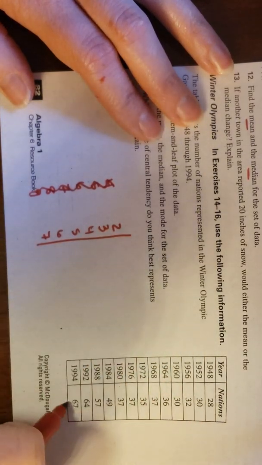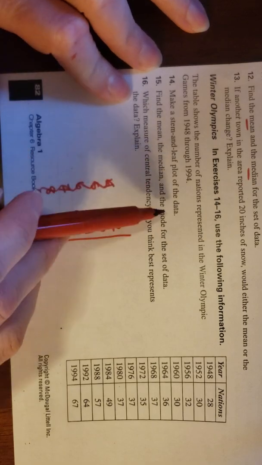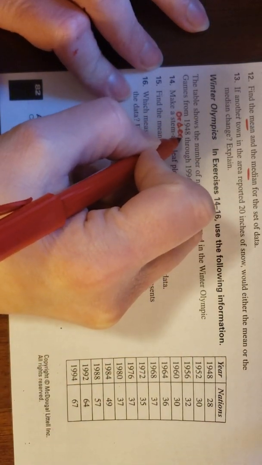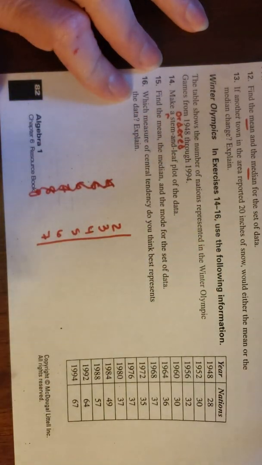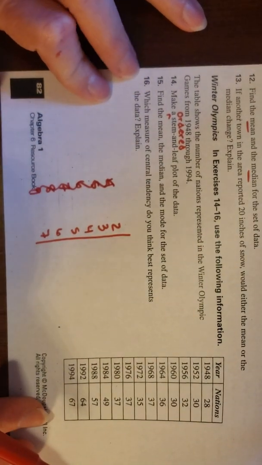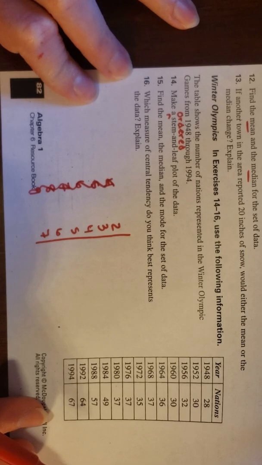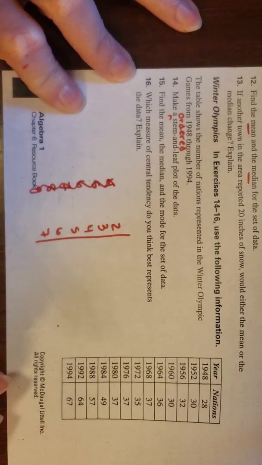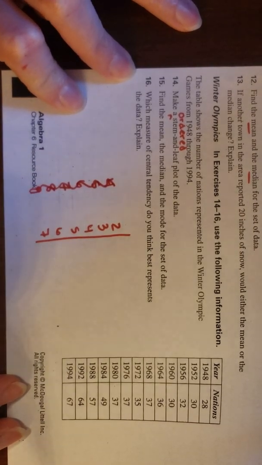And so you can record all this information. So make a stem and leaf plot. Let's make that an ordered stem and leaf plot. Find the mean, median, mode. And then which one do you think best represents the data? So the average, or not average, I shouldn't say that, the number of nations that participated in the Winter Games. Okay, I hope that helps.